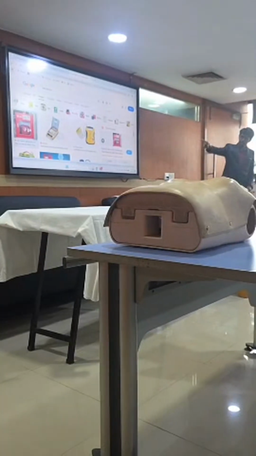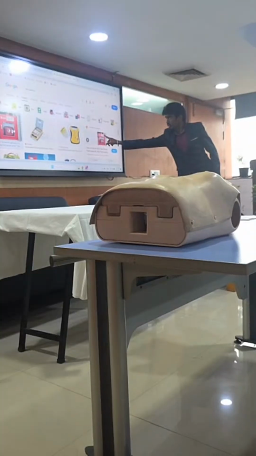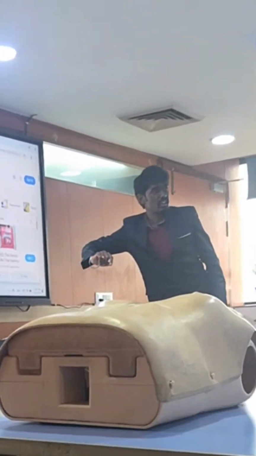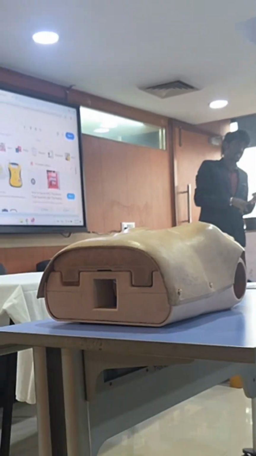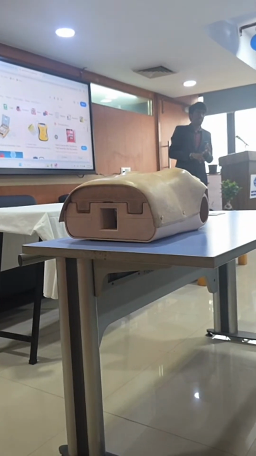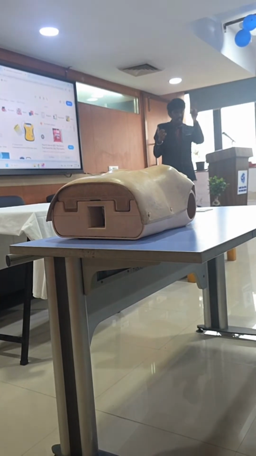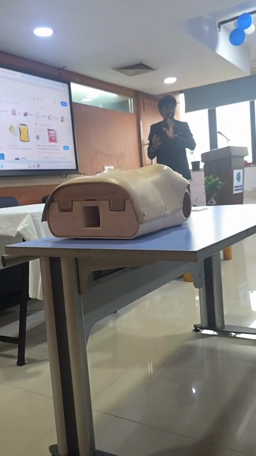So can you appreciate this? This one. You will find this red box, which is kept in the flights, which is kept in the metro stations. Usually in every public place, this should be kept. This will be available. You have to tell him, go get the AED device.